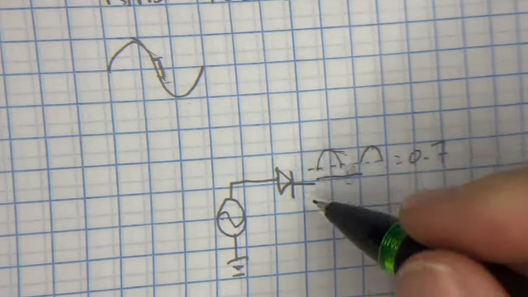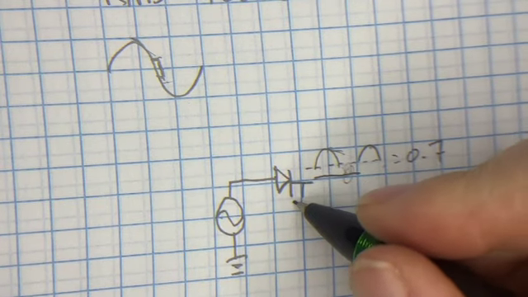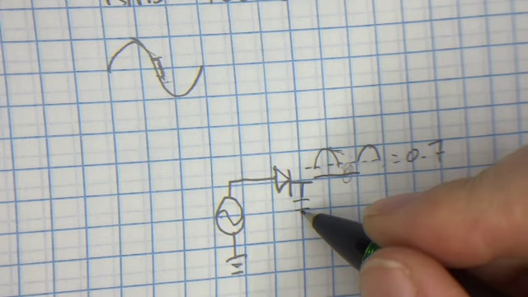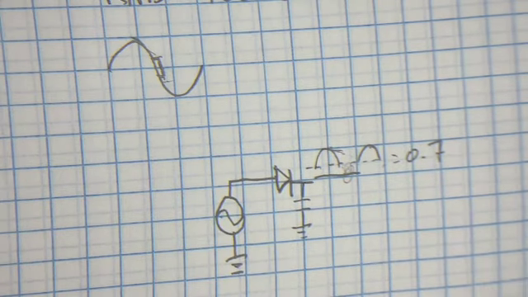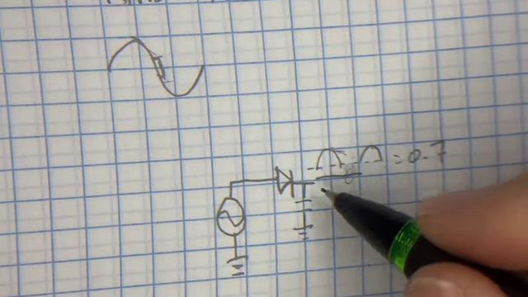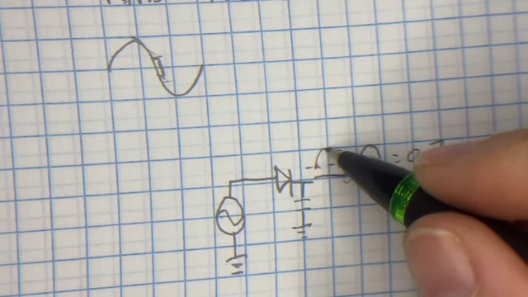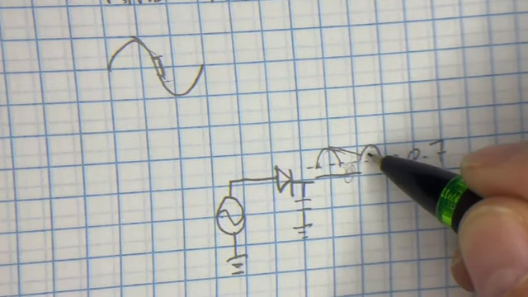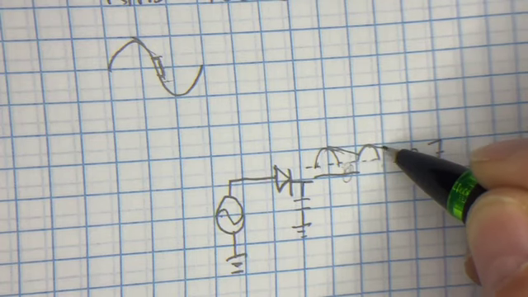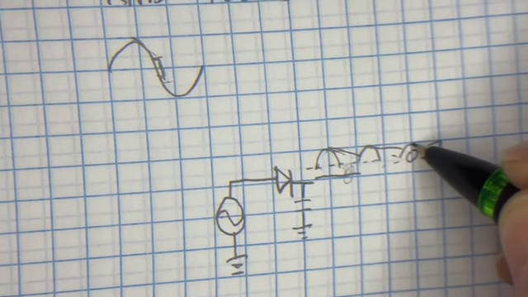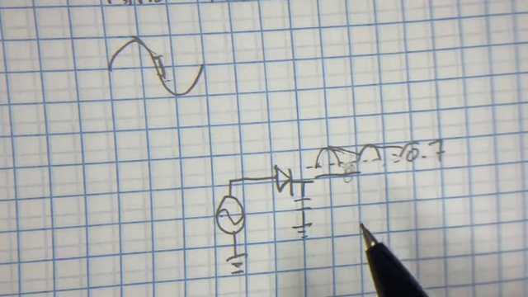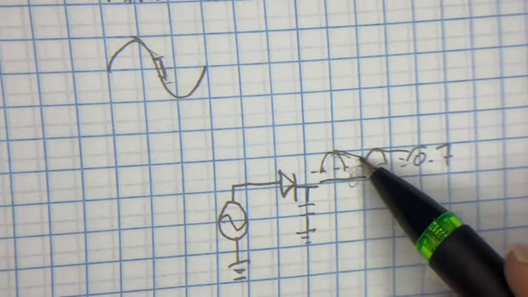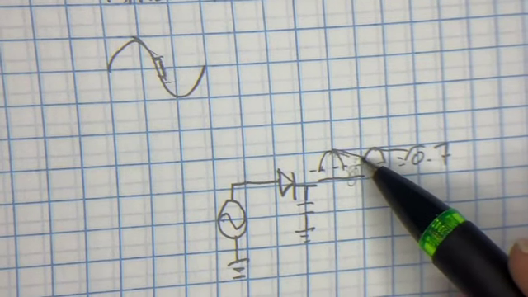So to rectify that, we put a capacitor in here, just like that. Now what happens is the capacitor gets charged and it starts to discharge. And it charges back up and it discharges. Charges back up and discharges. And this right here is what's typically called ripple voltage.